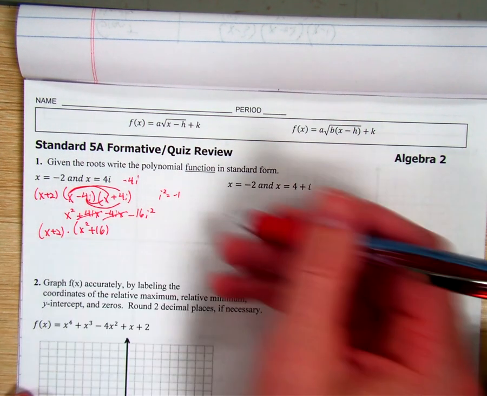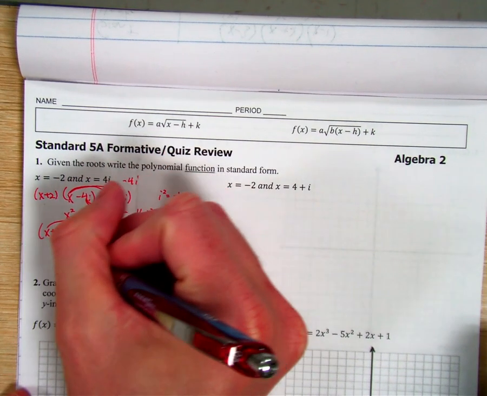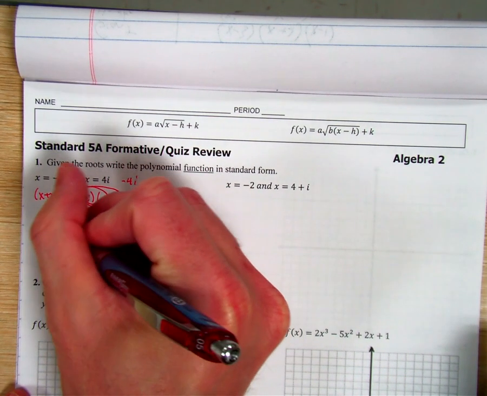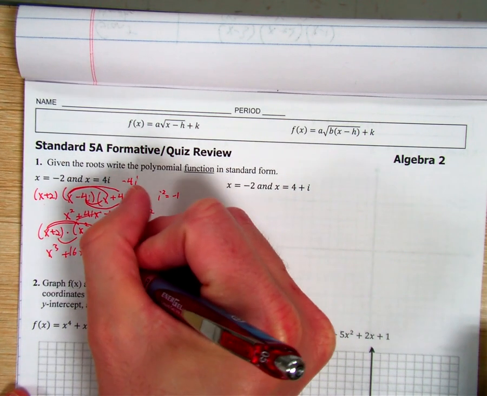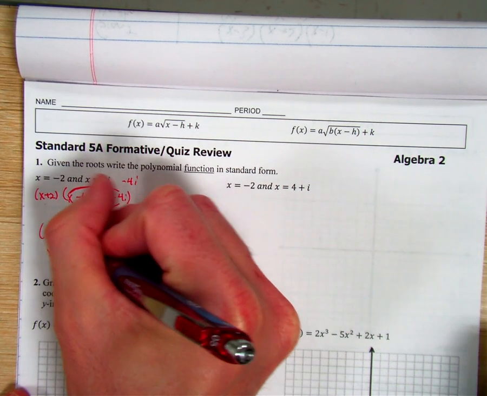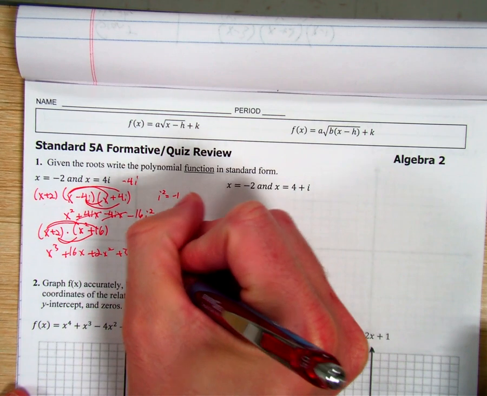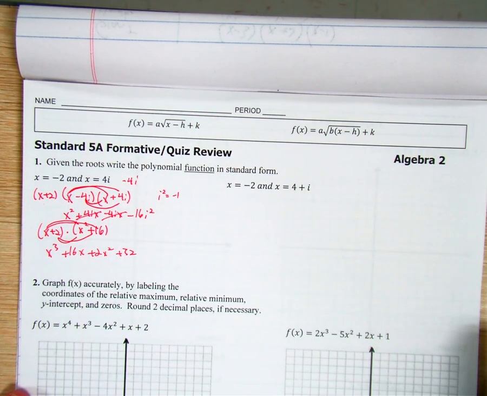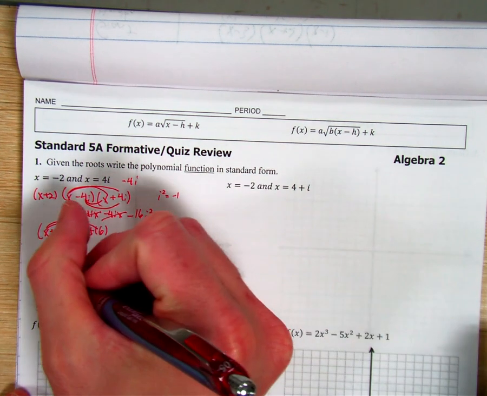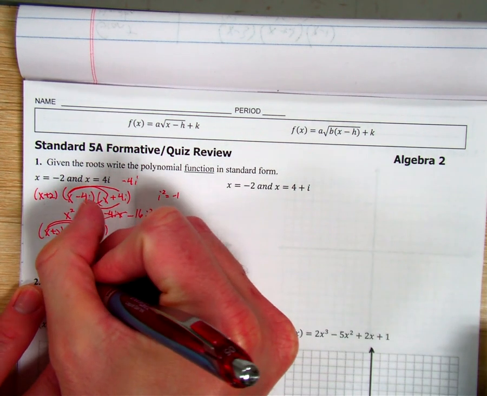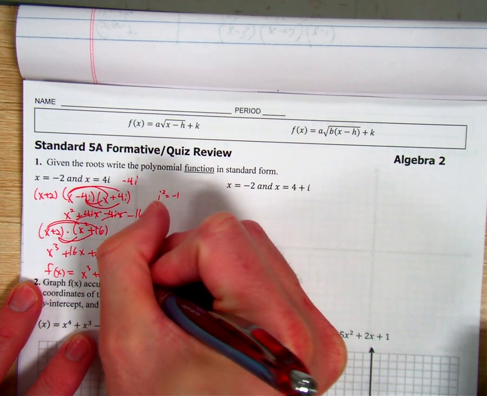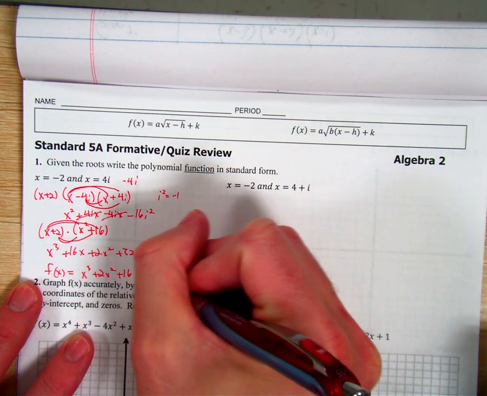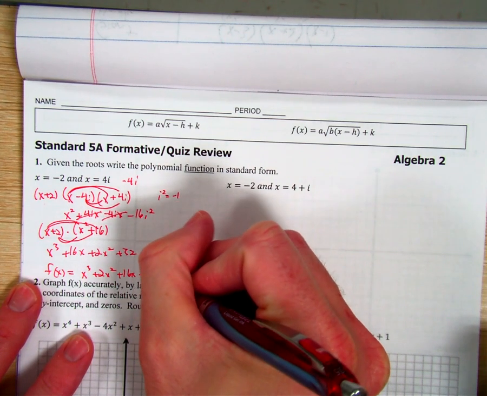Okay, now we're going to multiply this out. x times x squared is x to the third plus 16x plus 2x squared plus 32. And turn it around and write it in the correct order and in function notation. Make sure we have that, guys. f of x equals x to the third plus 2x squared plus 16x plus 32.